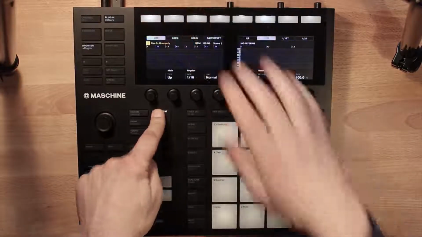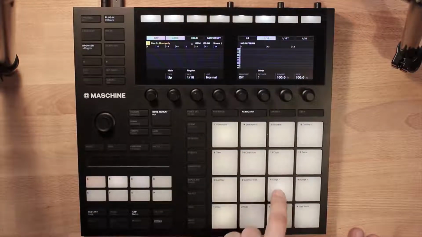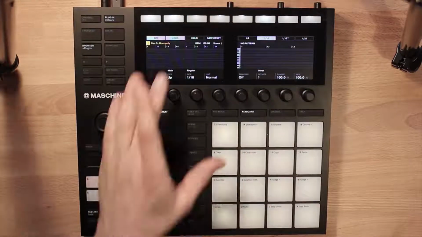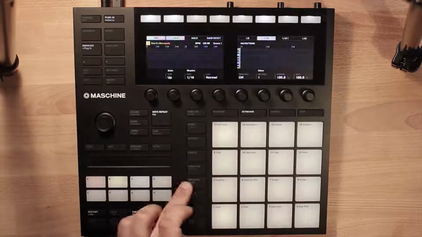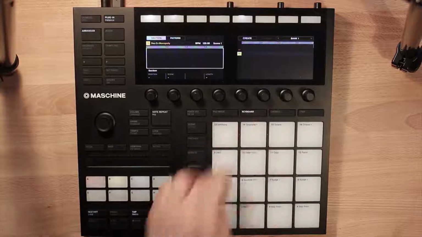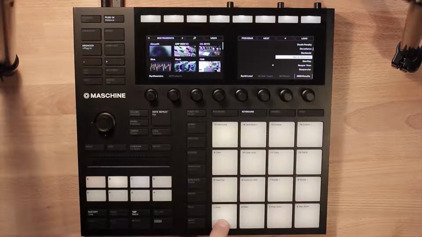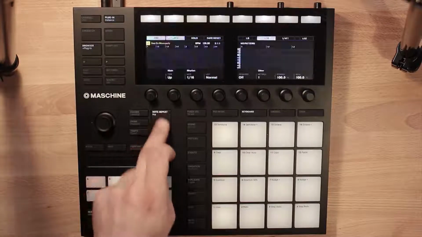So I'm going to pin it, and I'm also going to lock it. So the locking function is quite handy because that means, if I go to another section of the controller, for example my browser, the arpeggiator is locked on, so it's still going to trigger the arp.